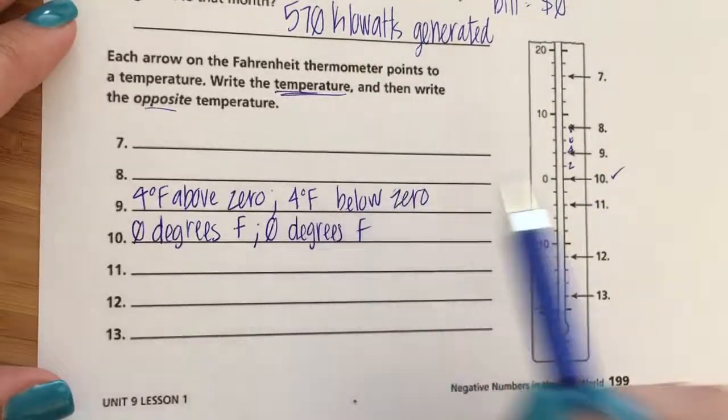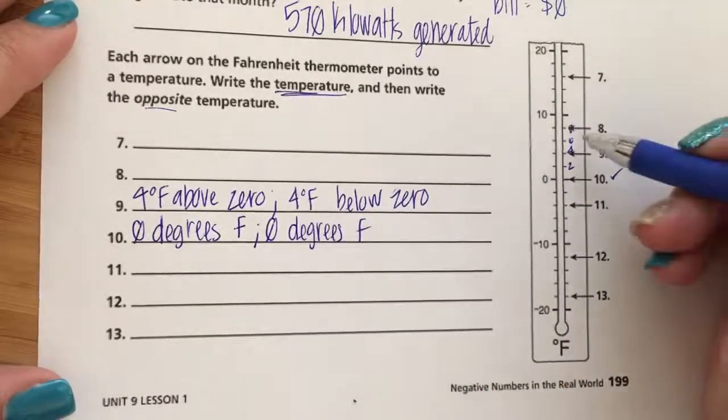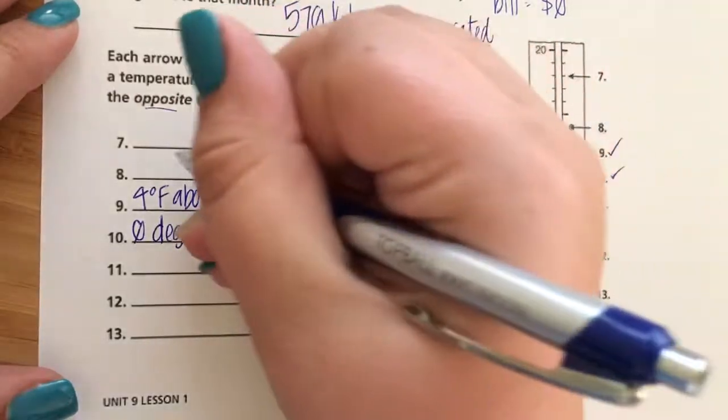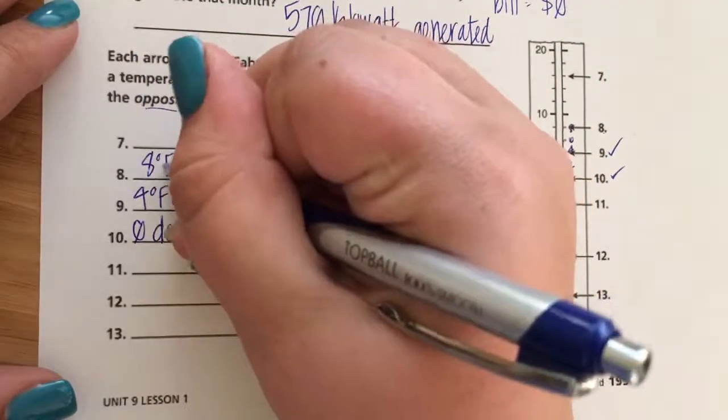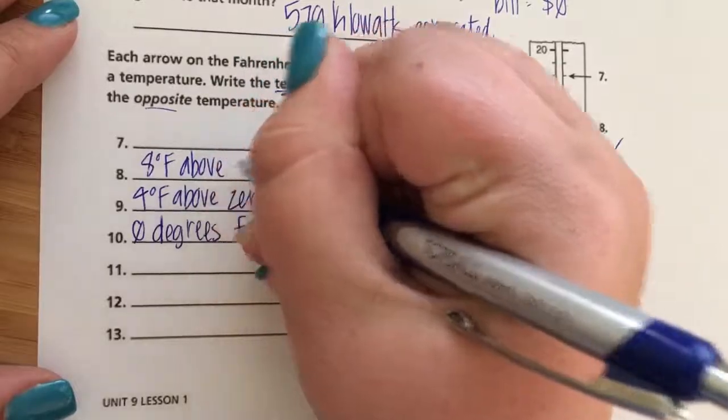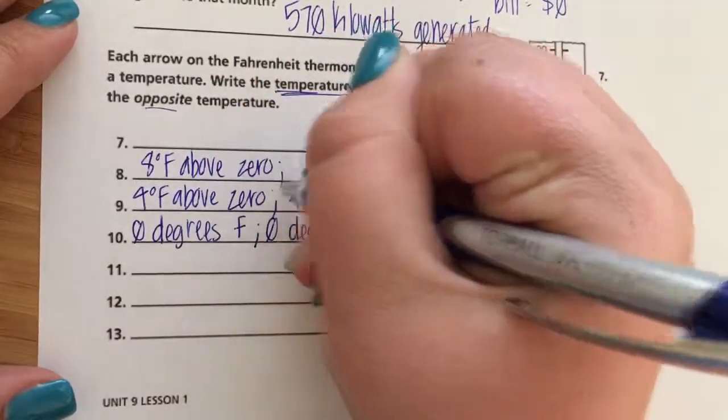We'll make our way up. Number 8 is at 8 degrees. So I'd write 8 degrees Fahrenheit above 0 and 8 degrees Fahrenheit below 0.